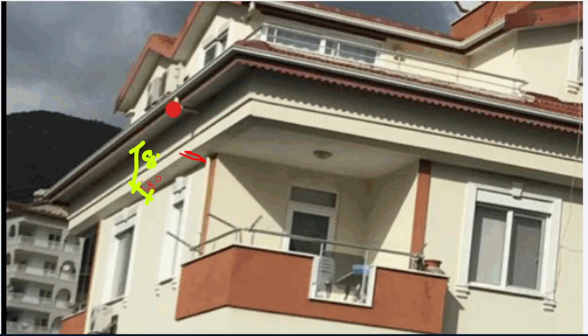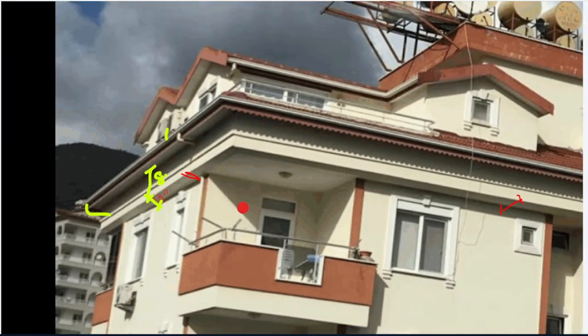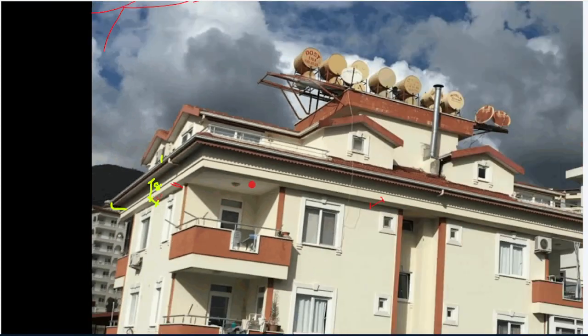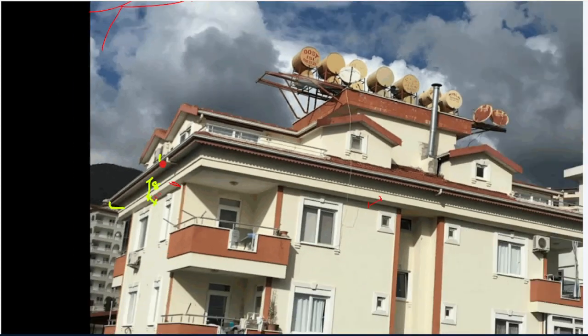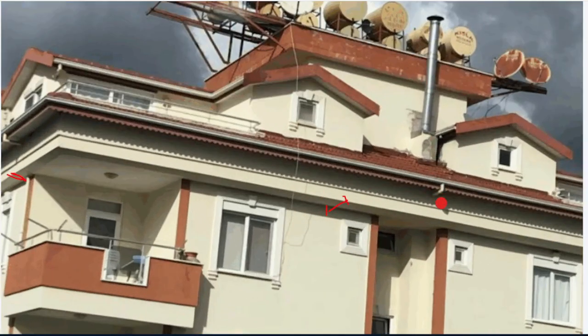Look at the gutters. They are transferring the water down to the ground, which one should be here, and the other one is also the same, supposed to be somewhere here to move the water down. If you look at the other one, which is here, it is taking the water down.